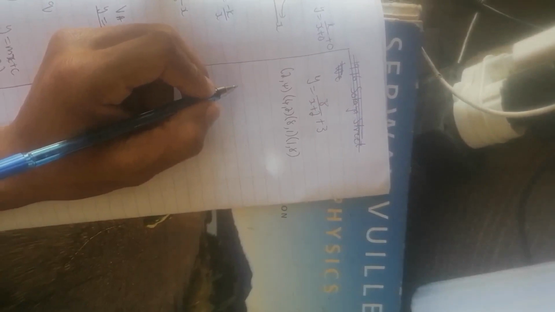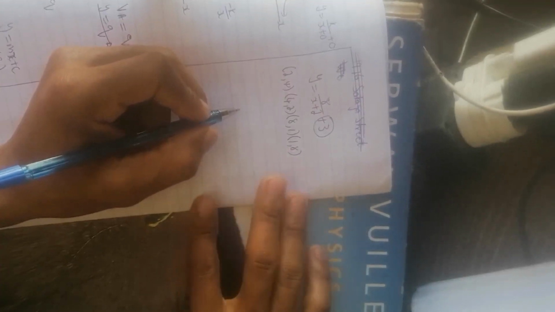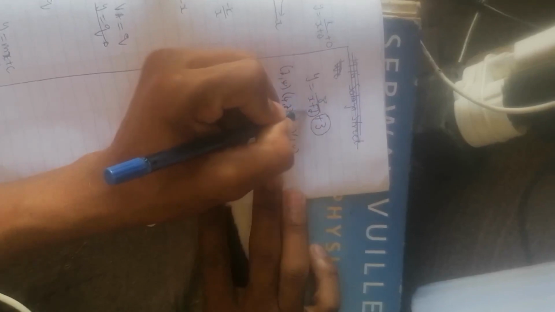Suppose these are the points that we have. For every translation, we will add 3 to the y coordinates, and for the horizontal translation we will subtract 2, because this is x plus 2, therefore x equals minus 2, from the x coordinate.